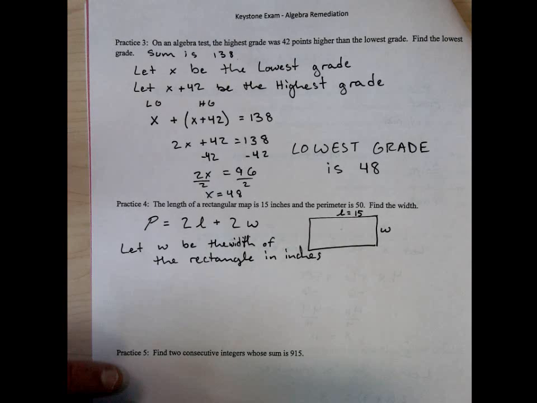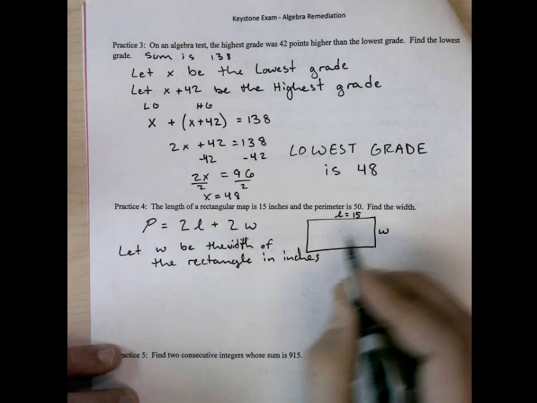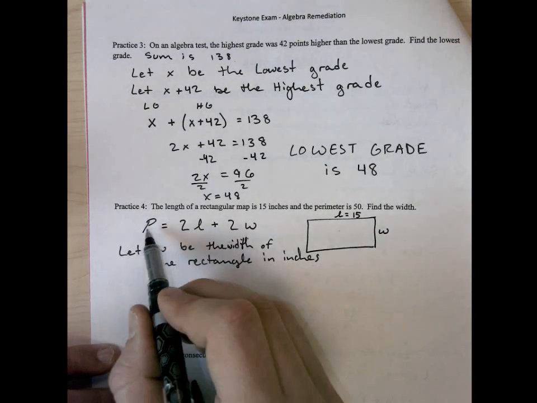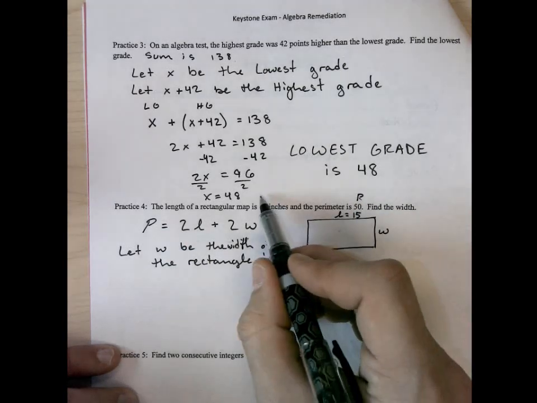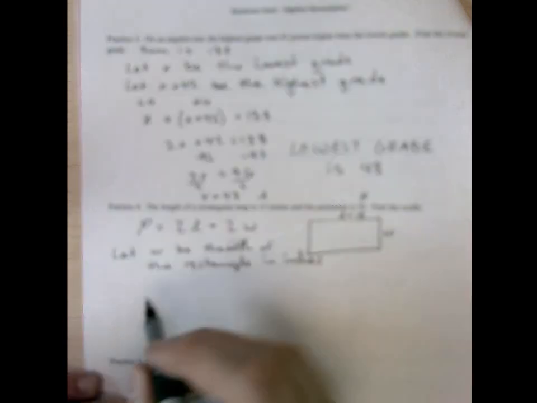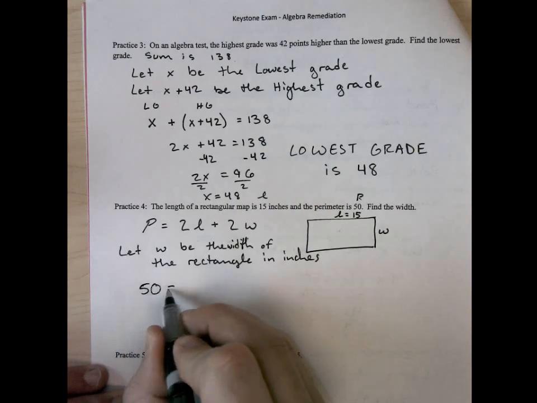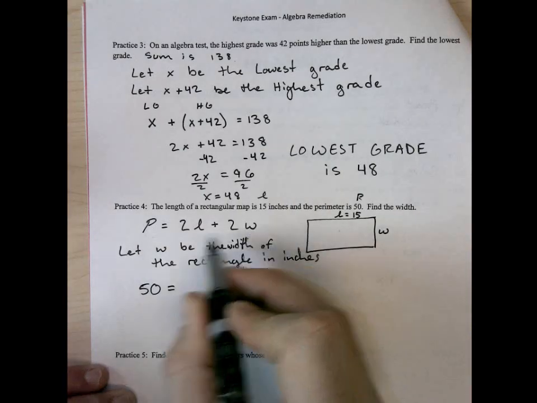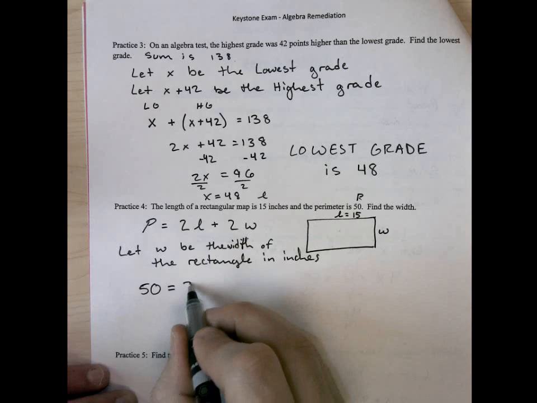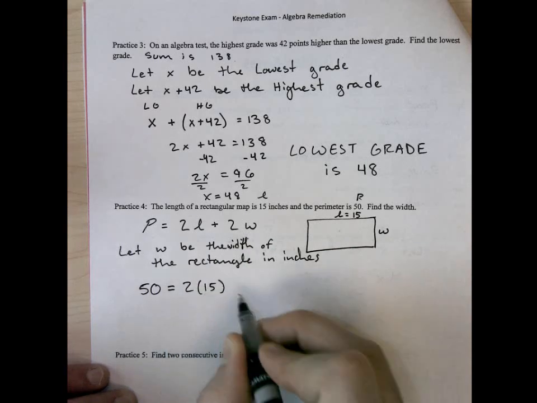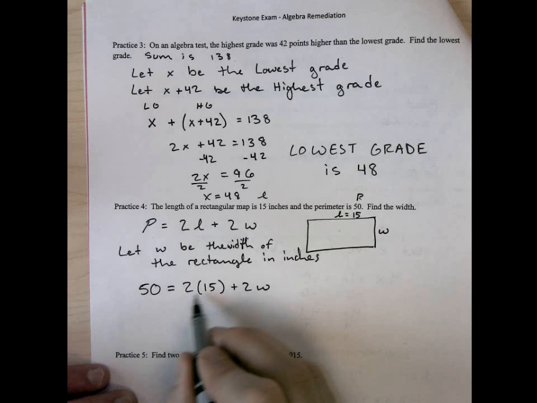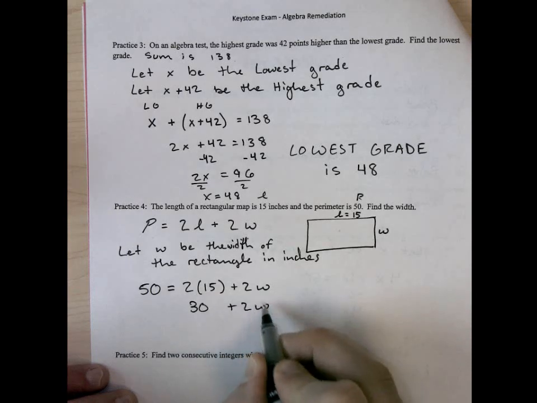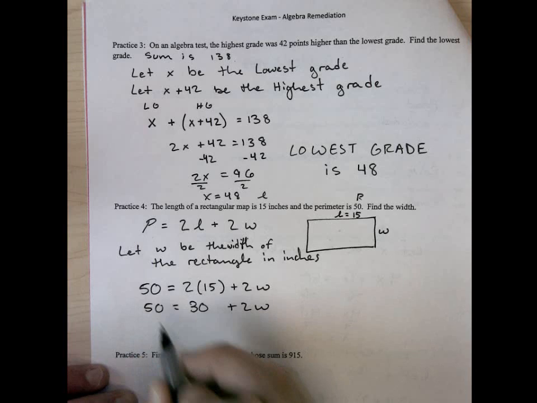Now we're going to go ahead and write the problem that we have here. So we're going to substitute in the values that we know. We know our perimeter is going to be 50, so there's our P. We know that our L is 15, so let's substitute in. So we have 50 is equal to, and we're using the perimeter equation from up above, 2 times 15 plus 2 times W. So 2 times 15, we noted that to be 30, plus 2W is equal to 50.